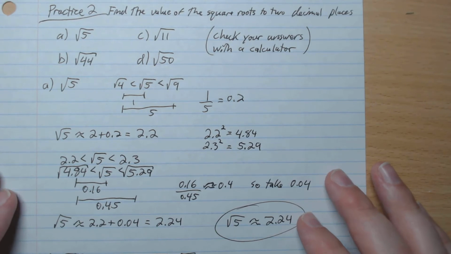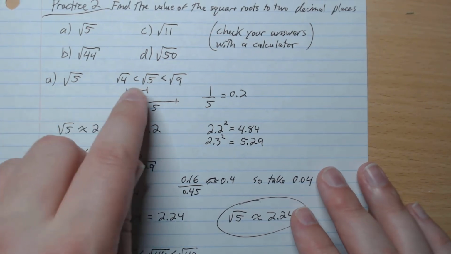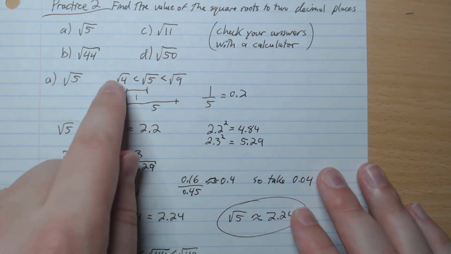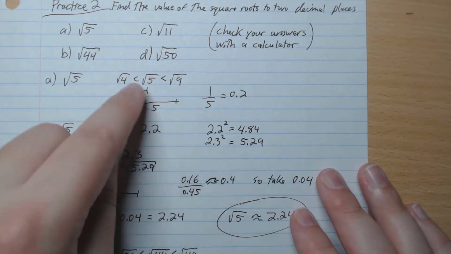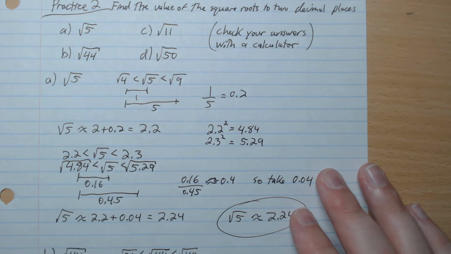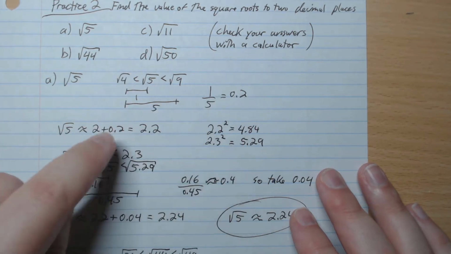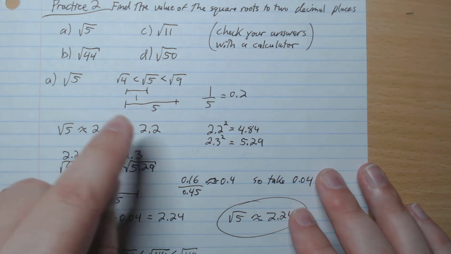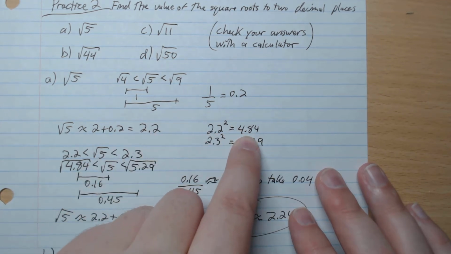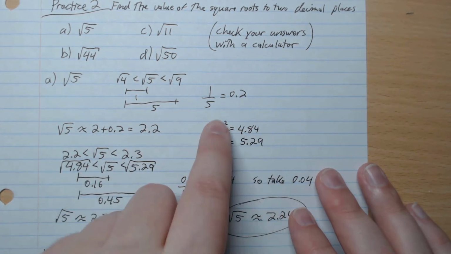Okay, let's start with root 5 here. So root 5 is between root 4 and root 9. First distance is 1. 9 and 4 distance is 5. 1 over 5 is 0.2. So we have 2 plus 0.2. 2.2 is our first approximation. We're going to square 2.2, 4.84. It's not enough, so we add 0.1.